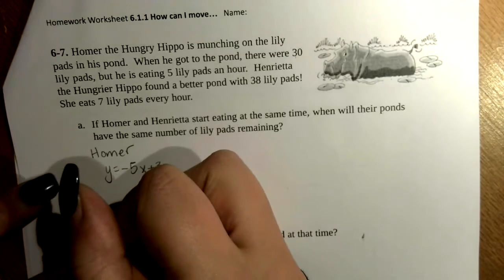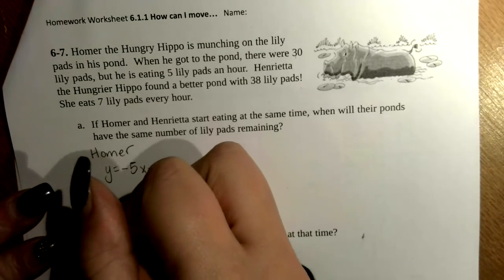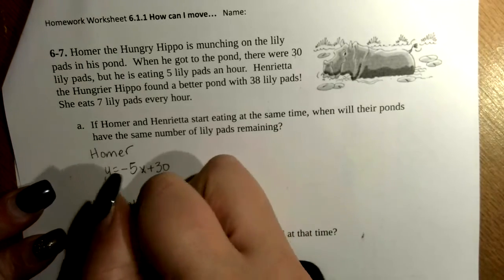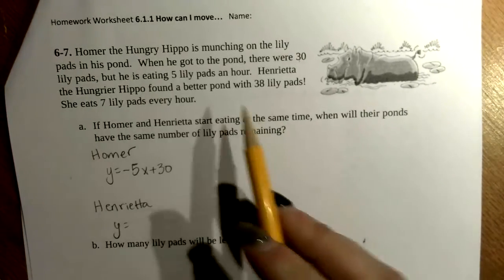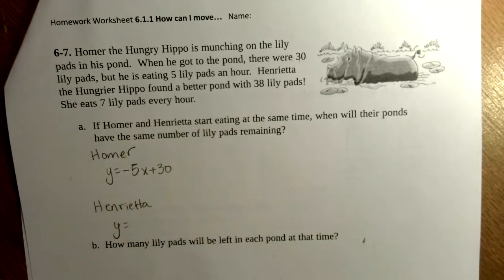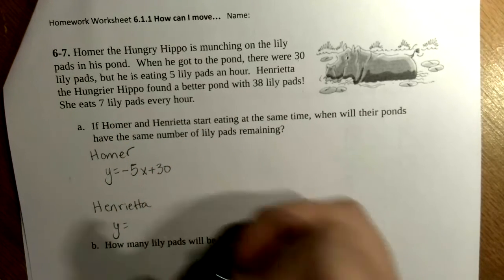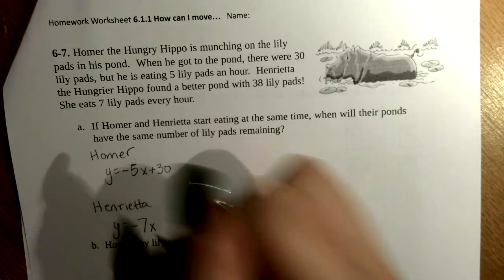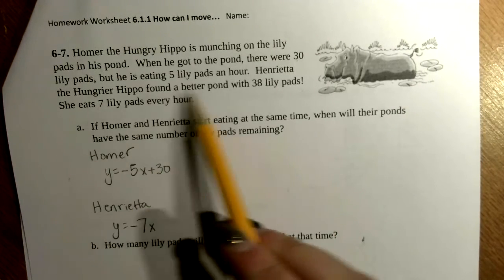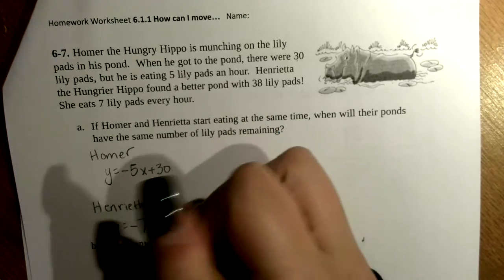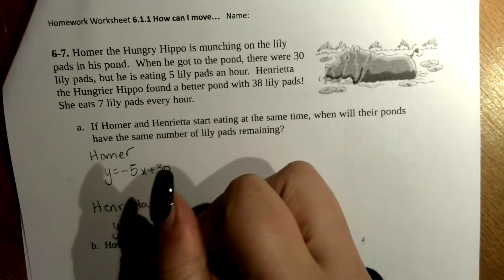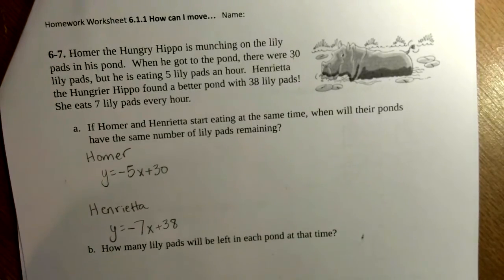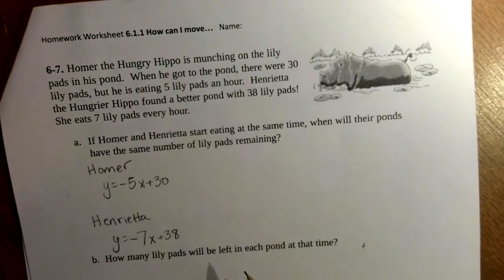Now let's do Henrietta. That's a fun name, Henrietta. Okay, let's make a rule for her. y equals, let's see. She was eating 7 lily pads an hour, so if she's eating them, they are negative growth. And 7 lily pads per hour. And how many did she start off with? Oh, 38. 38 lily pads. All right, so we're trying to figure out at what point they will have the same amount of lily pads.